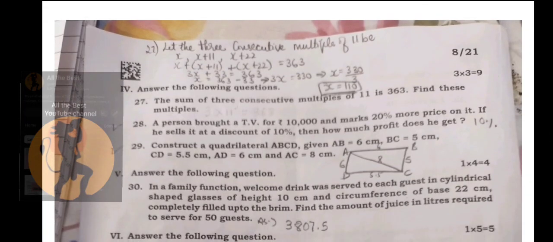So, 27th question, the sum of 3 consecutive multiples of 11 is 363. Find these multiples. Let the 3 consecutive multiples of 11 be x, x plus 11, x plus 22. So x plus x plus 11 plus x plus 22 is equal to 363. So 3x plus 33 is equal to 363. So 3x is equal to 363 minus 33, which is 330. Then the next step, x is equal to 330 by 3. So x is equal to 110 is the answer.